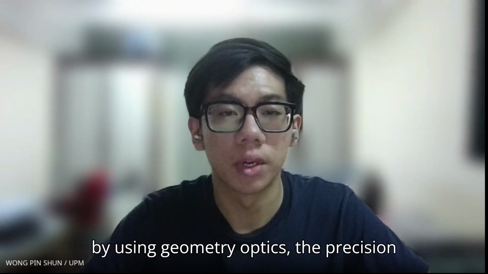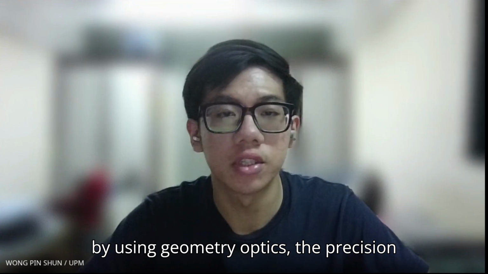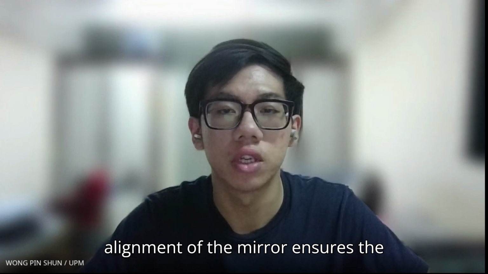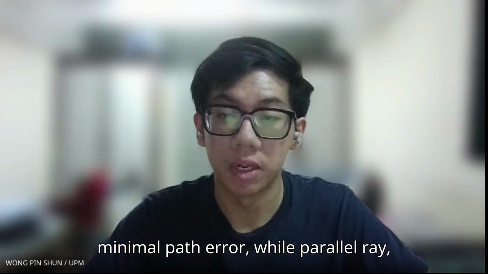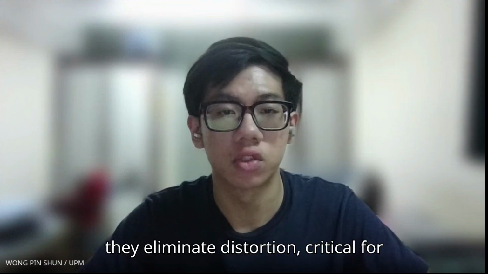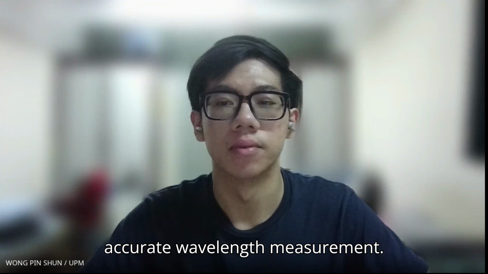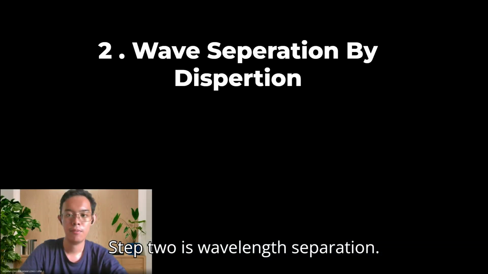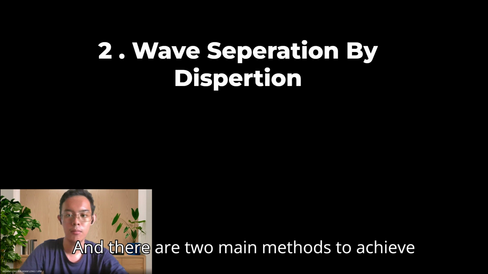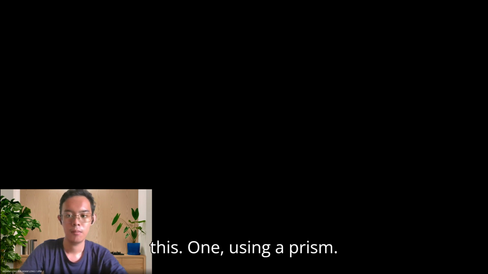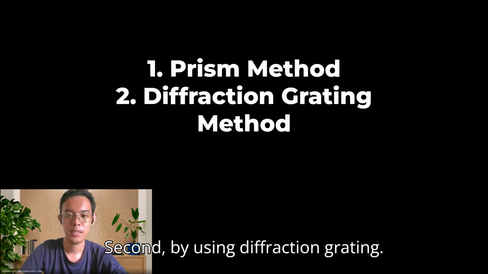While by using geometric optics, the precision alignment of the mirror ensures minimal path error. While parallel rays eliminate distortion, this is critical for accurate wavelength measurement. Step 2 is wavelength separation, and there are two main methods to achieve this. One, using a prism. Second, by using a diffraction grating.